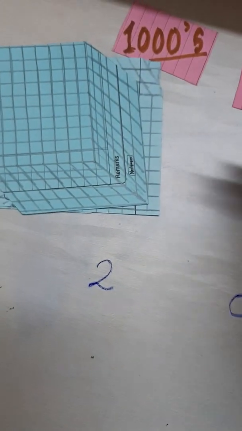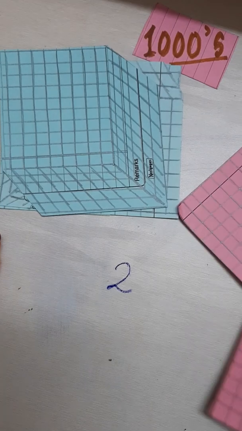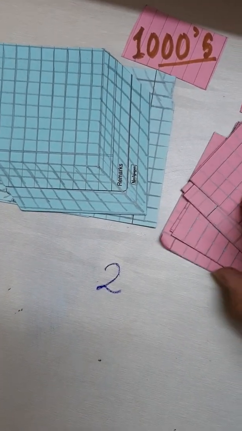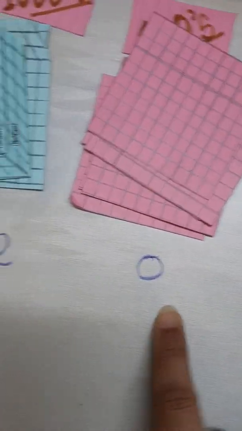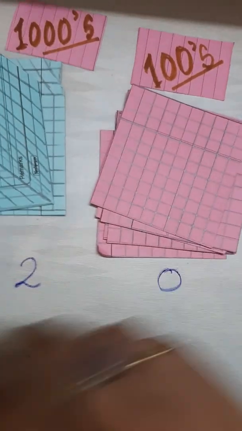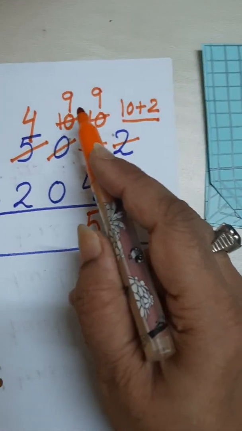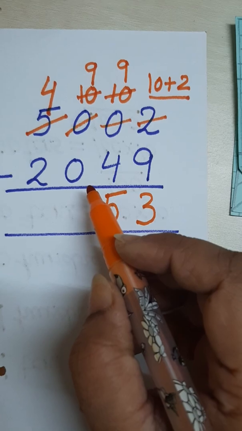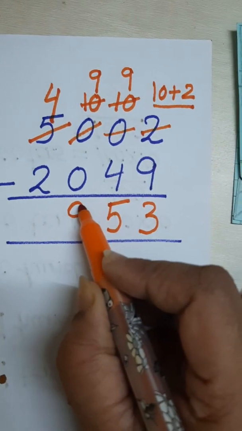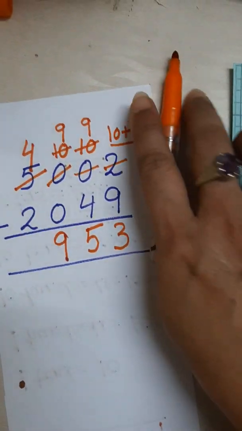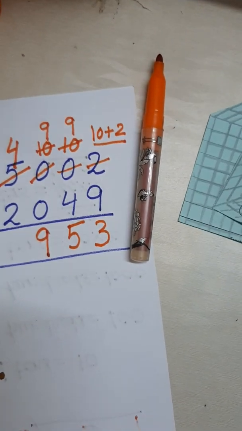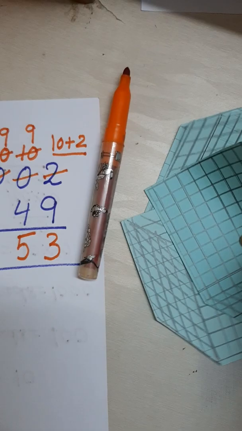Now in the hundreds place, we had 9 hundreds and we have to take away none. So 9 hundreds are there. 9 take away 0 from it, it will be 9, the number itself. In the thousands place, we had borrowed 1, so we are left with 1, 2, 3 and 4 thousands.